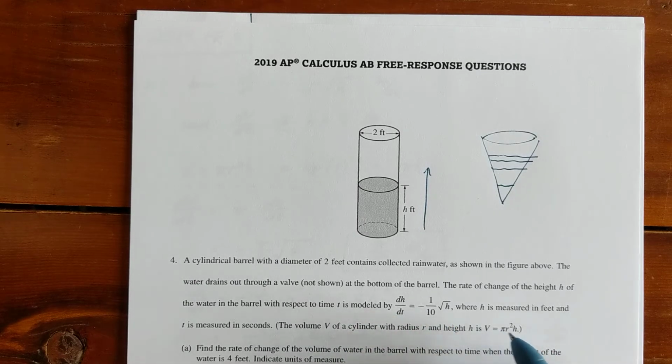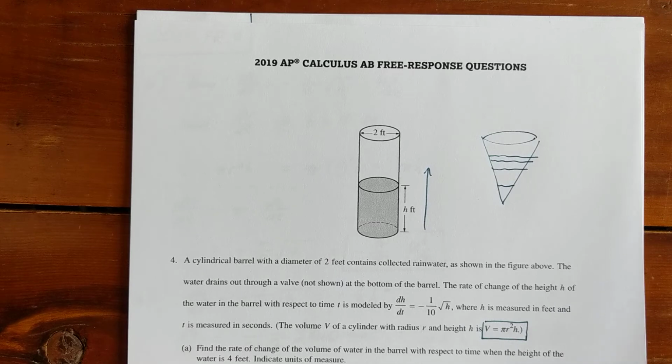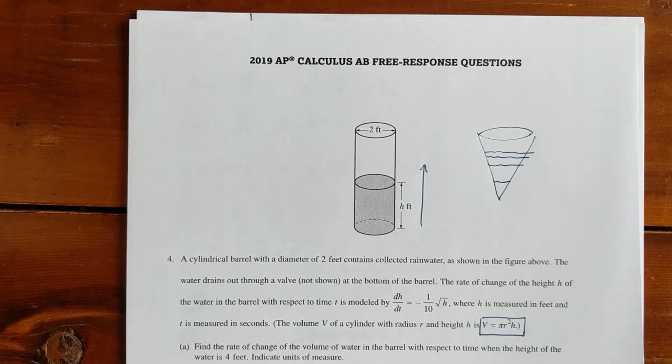And as an insult here, you guys should be offended by this, they felt the need to give you the formula for the volume of a cylinder like you didn't pass 7th grade pre-algebra. Whatever. Anyway, let's take a look at what's going on in part A right here.